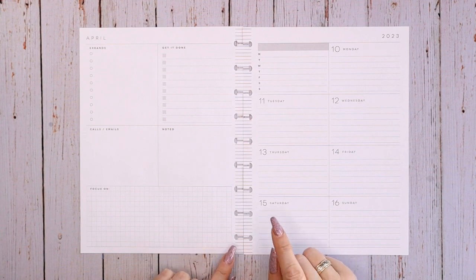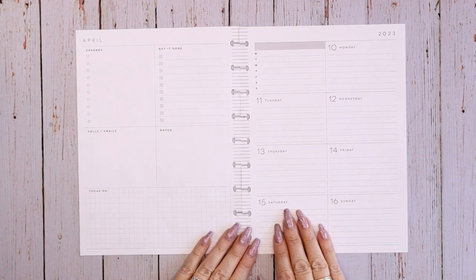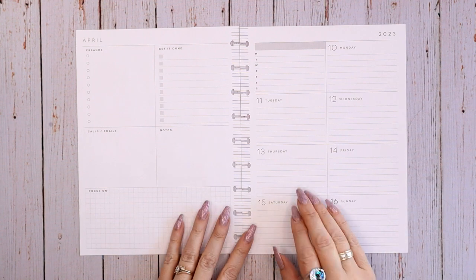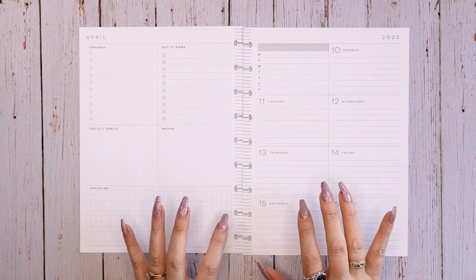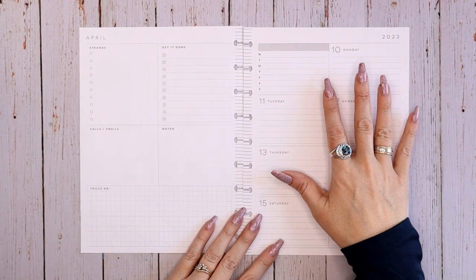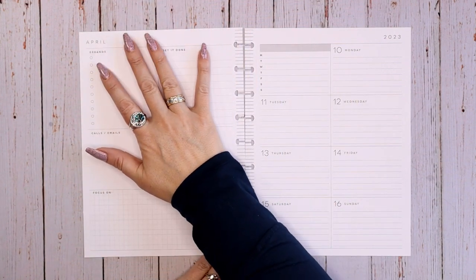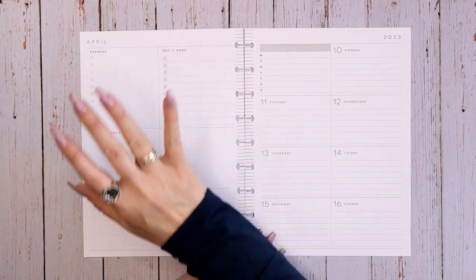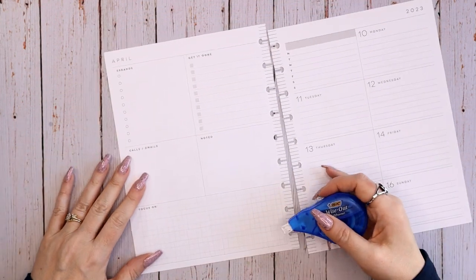In this video, I'm setting up the week of April 10th through the 16th. This is the dashboard planner that I use as my work planner. This is where I track all my social media posts and places on days over here, and then filming workflow and ideas and other things over here. So this works out perfect for me for that kind of planning.